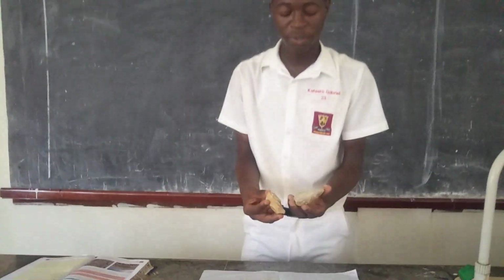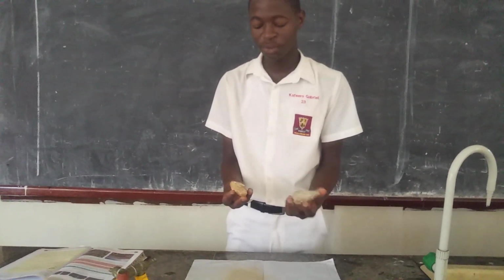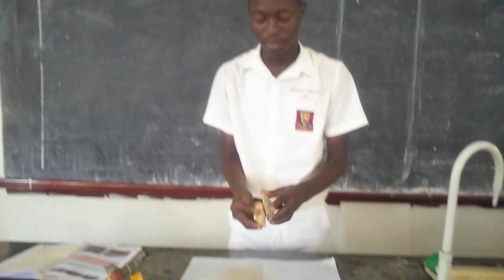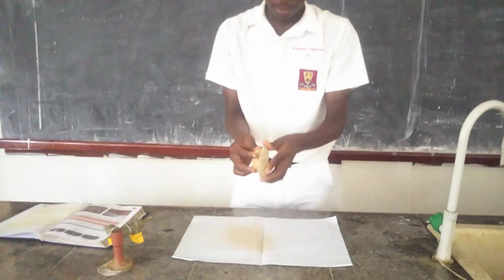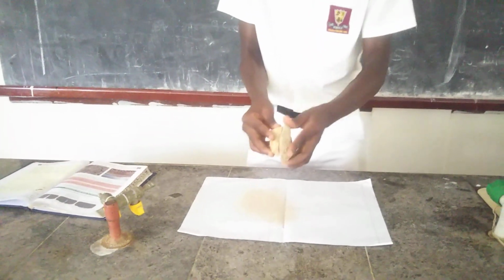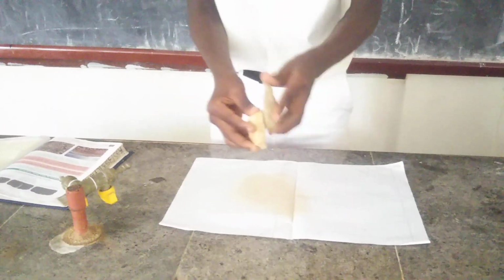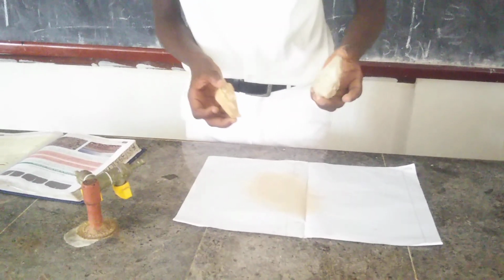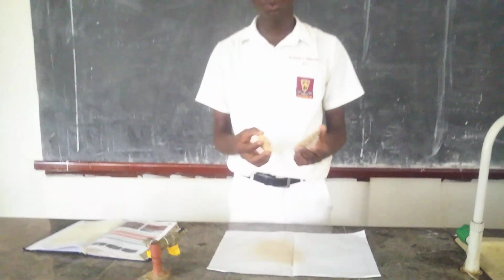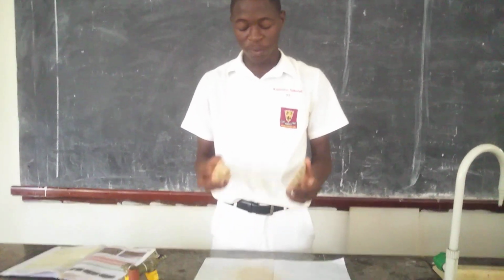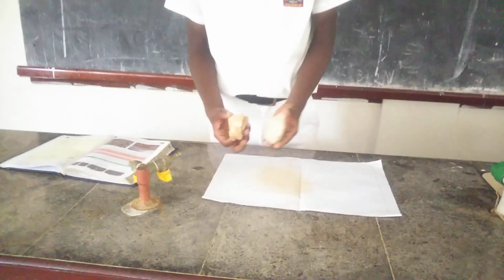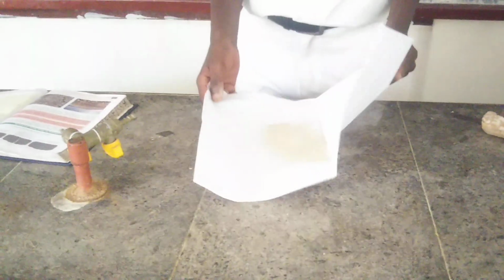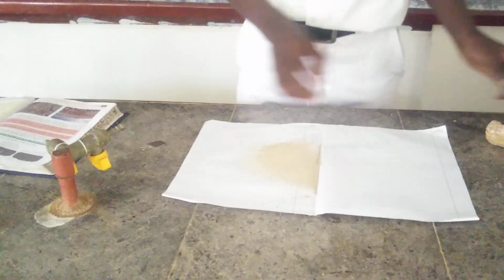Remember, I'm using two types of stones. I'm using the soft stone and the hard stone. The soft stone is on my left, and the hard stone is on my right. We were told to do this experiment continuously for 3 minutes. After 3 minutes, we can see our observation. Here down, we have something in powder form, and we have just got this after rubbing the two stones.